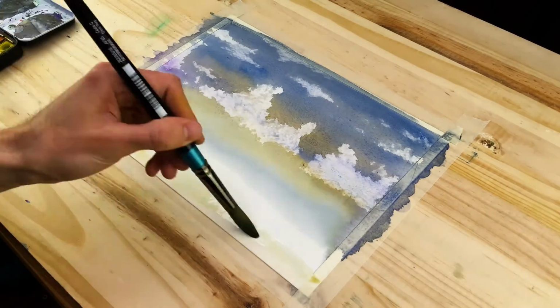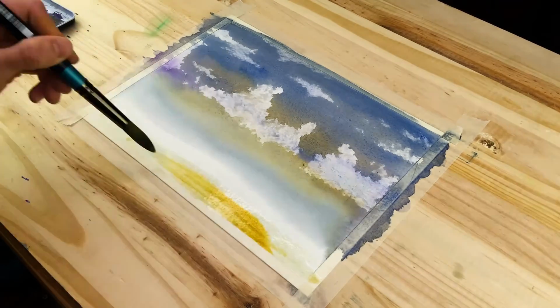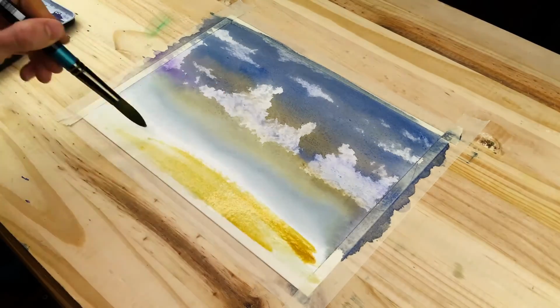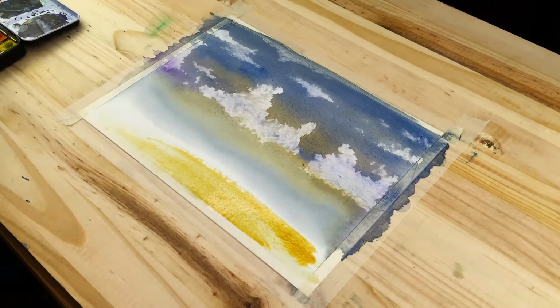and then we can proceed by painting the darker tonal values of the landscape. If you'd like to give your landscape some concept of depth, you can always paint some darker tones in the foreground over the layer of yellow.